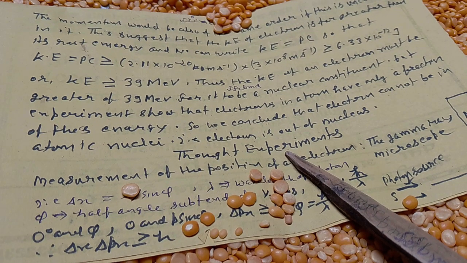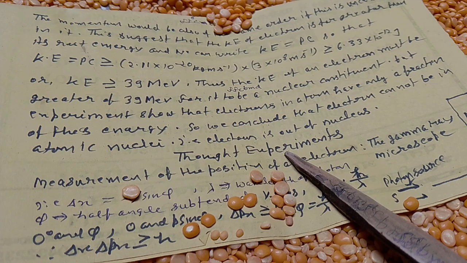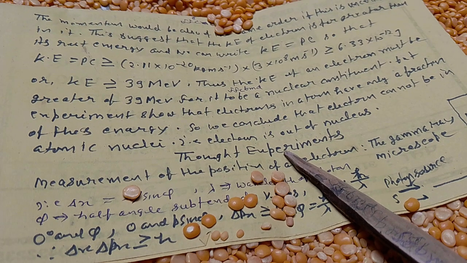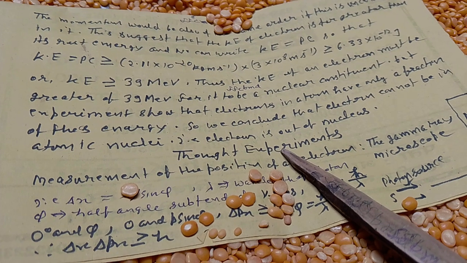Thought experiment. We discuss here some thought experiments that help us understand the uncertainty principle. All these attempts reflect a search for a way of highlighting this principle. In this direction, they seek to determine the position and momentum of a microscopic particle to an arbitrary accuracy.